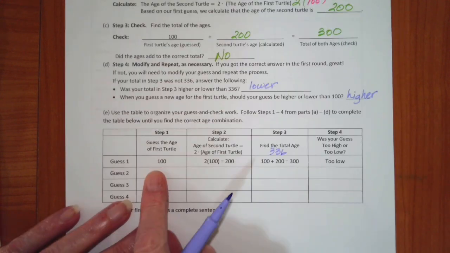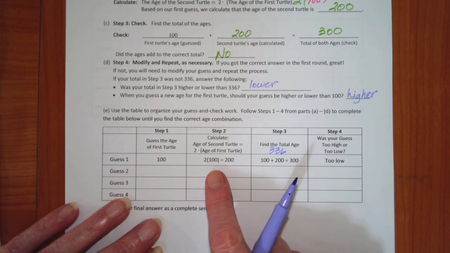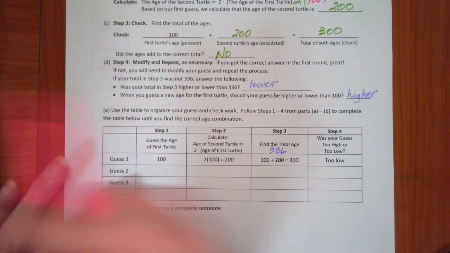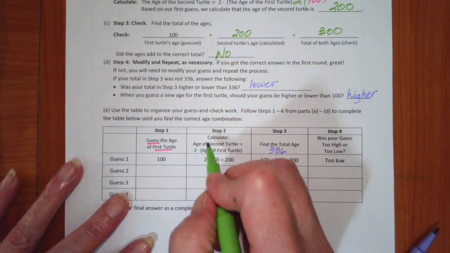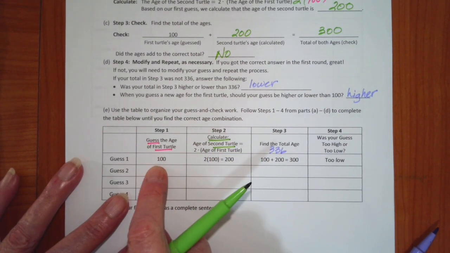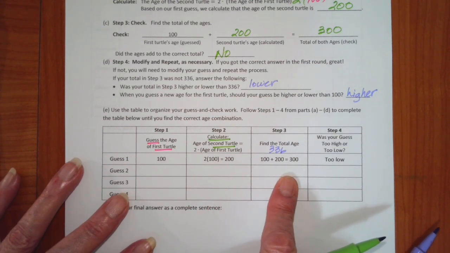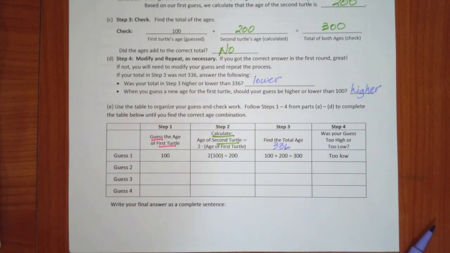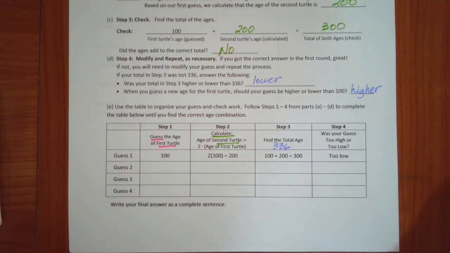Okay, so here in a table is just what we did. We guessed 100 for the first one. So we were able to guess the first turtle and calculate the second turtle, because if we knew the first turtle, we could find the second. Add them together. They were too low, so our next guess is going to have to be higher. Okay, so let's see what we're going to do here. I don't want to go to 200.